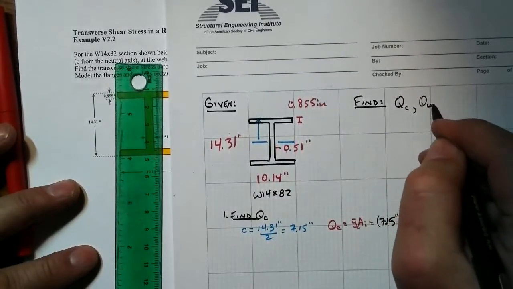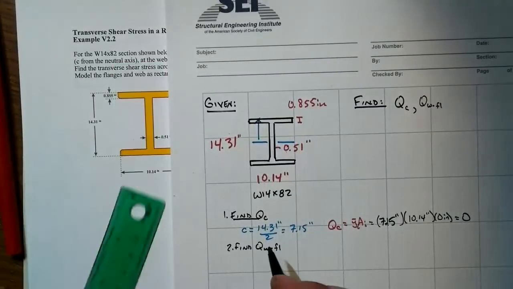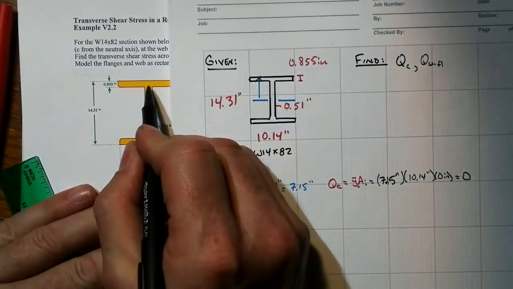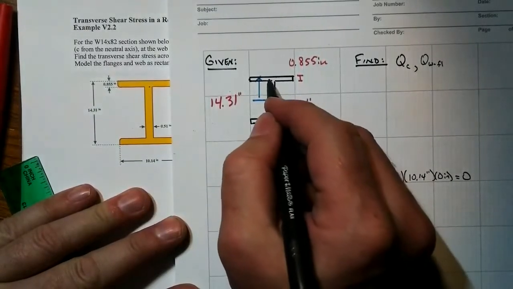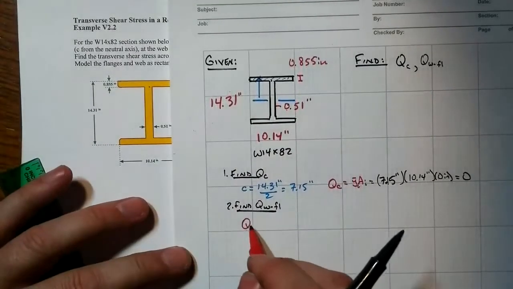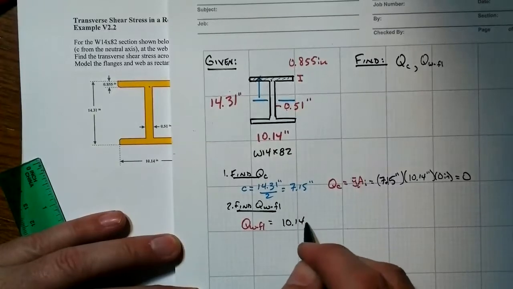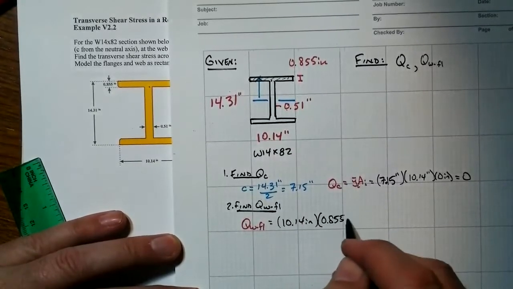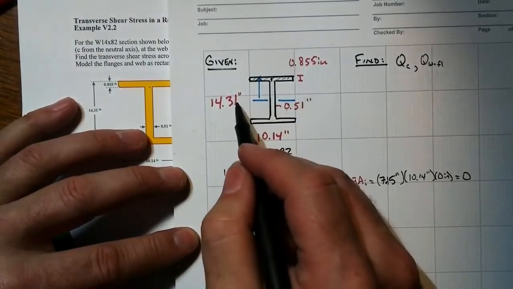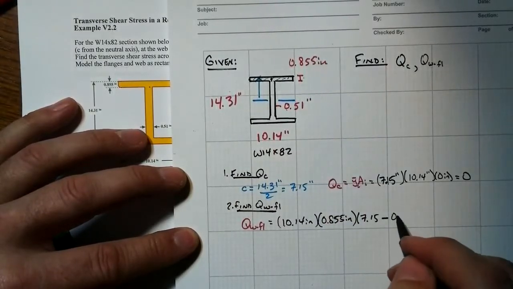The other one is at the web flange intersection. So let's go take a look at what's going on with that one. Now in that case, we're right here at this little location. Boom, right there. That's where we're at. So the area that we're talking about is this outboard area right there. So there's Q of the flange being that first moment of that area. Well, the area is that rectangle, and that rectangle is 10.14 inches wide by 0.855 inches high. Then we've got to get its moment arm, which is to the centroid of that little piece. So if we go the C distance of 7.15 inches, and then we come back down, half of this 0.855 will be where we want to be.